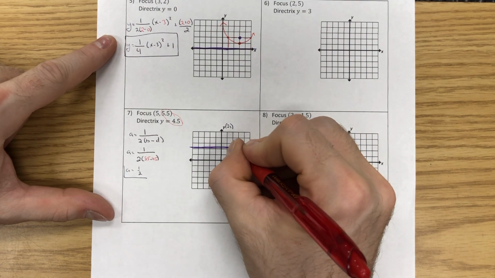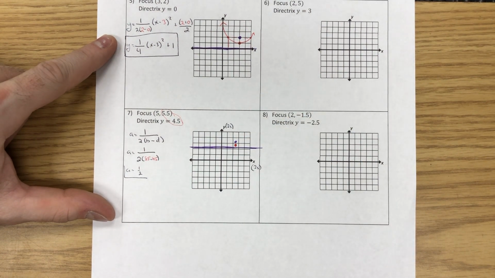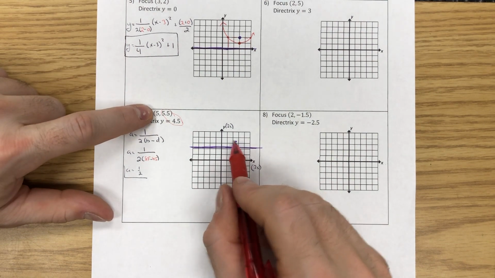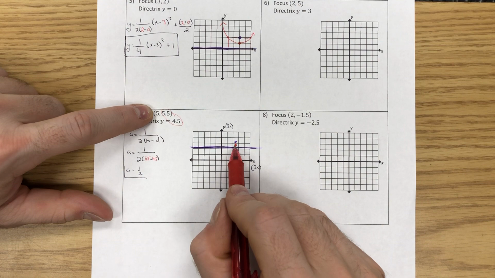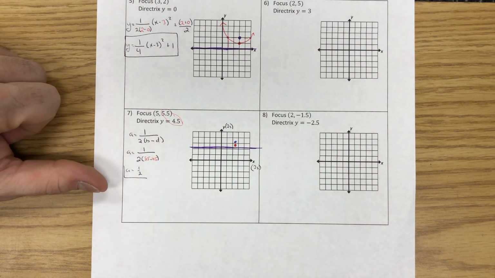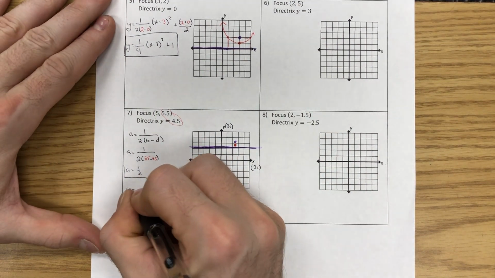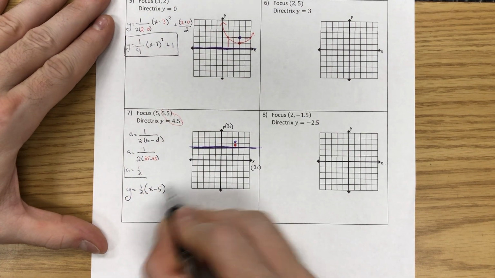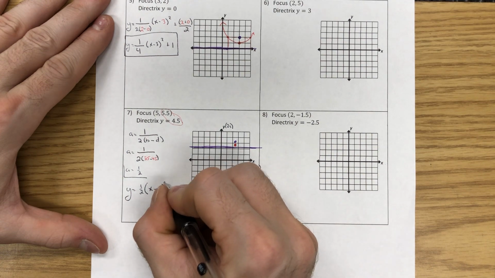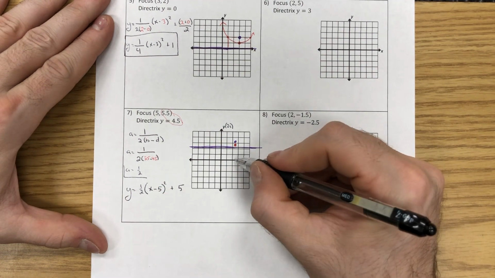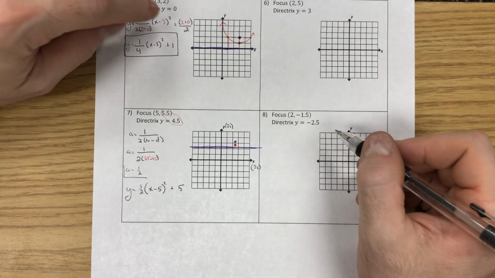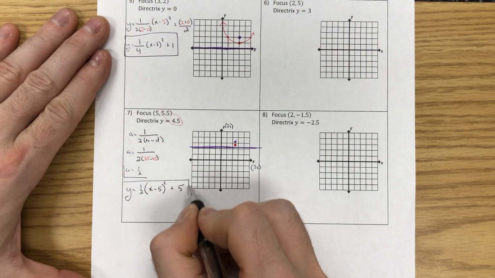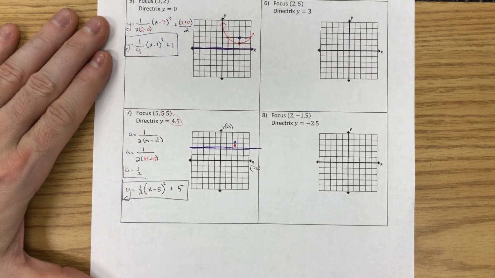It's actually a little lower. So I'm just going to make my point a little bigger to kind of hide that. So if that's at 5, the focus has been moved over 5. That's up 5, so my vertex is at 5, 5. So I know it's going to be 1/2 x is 5, because I know that it's right there, squared, plus 5, because my vertex has been moved 5 up. I didn't even need to plug it into the formula. I can just deduce that because I know where my vertex is.